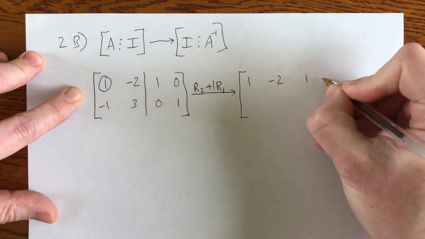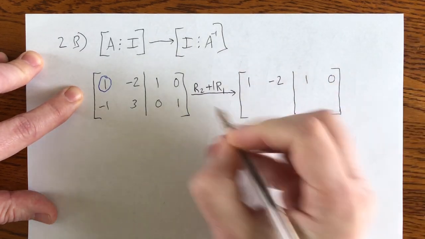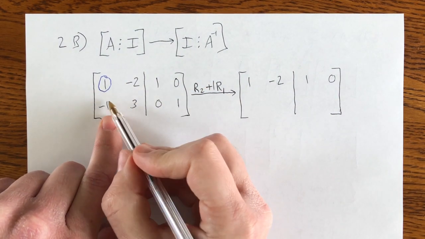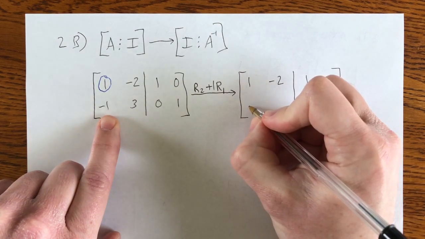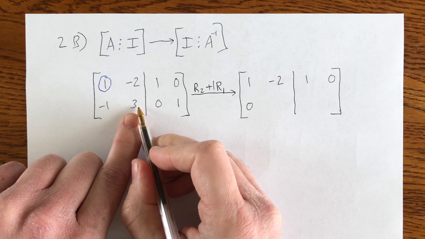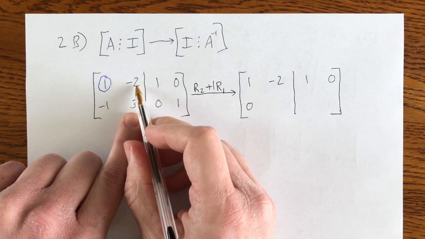First row stays exactly the same. The row that's changing again is row 2. So what's going to happen? All right. It's going to be the sum of these two values, which is going to be 0. That's the whole point. And then it's going to be what? 3 plus 1 times negative 2.